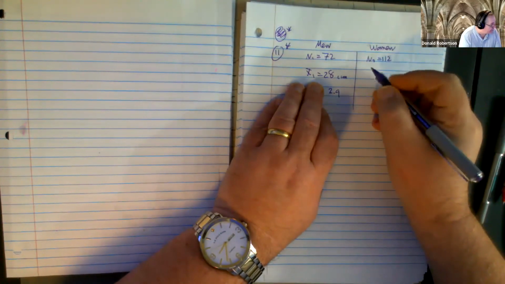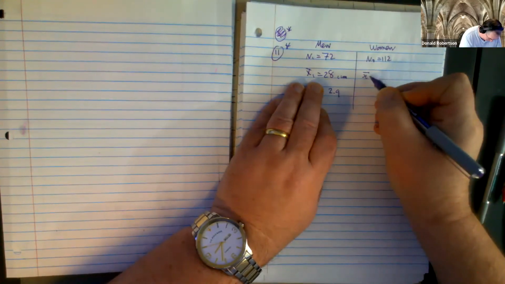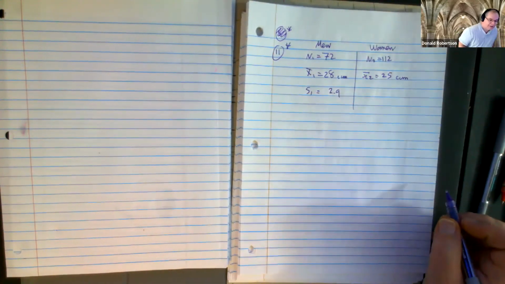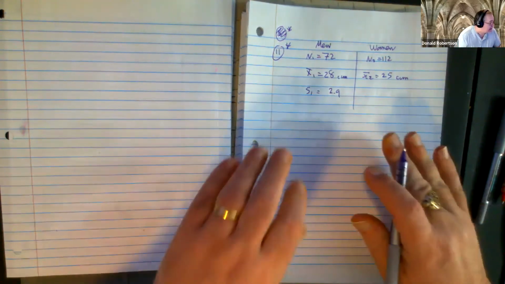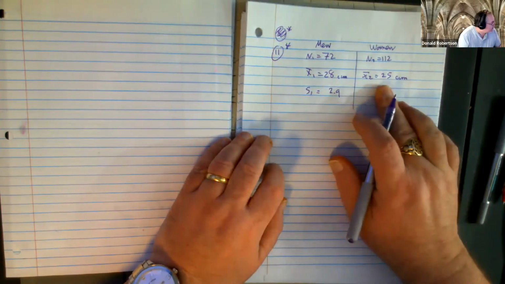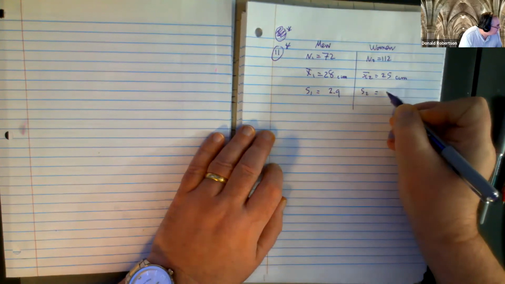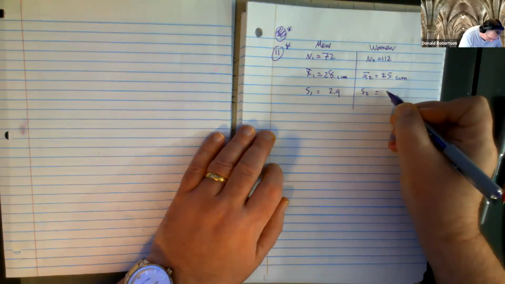And for women, it's 25. So we've just finished proving that men have bigger heads than women. Now we're going to prove that they get bigger feet than women, I suspect. And the standard deviation is 2.9.